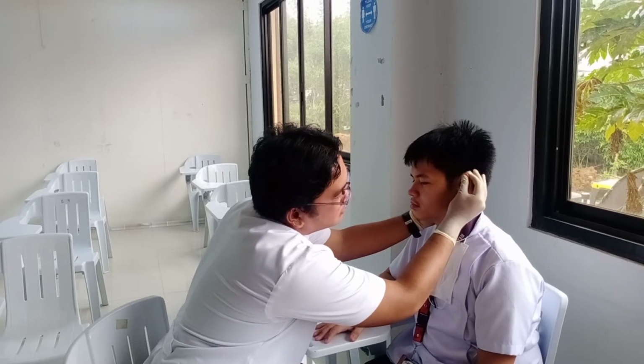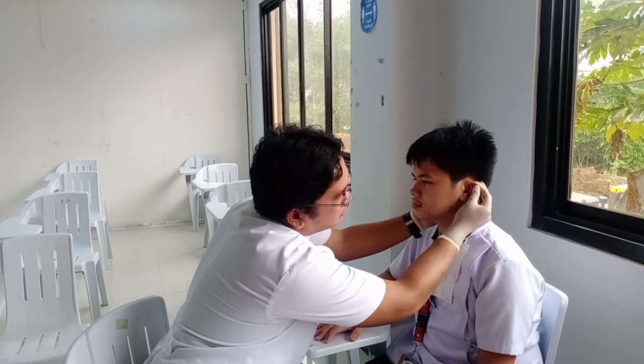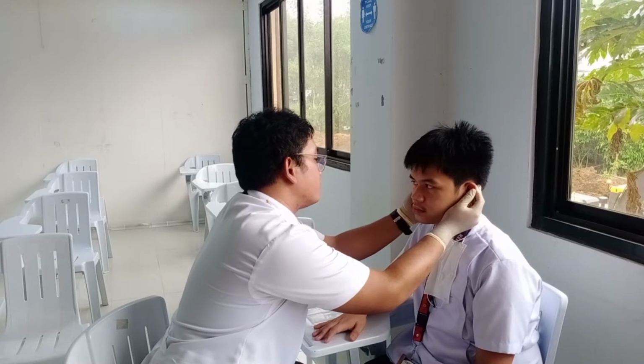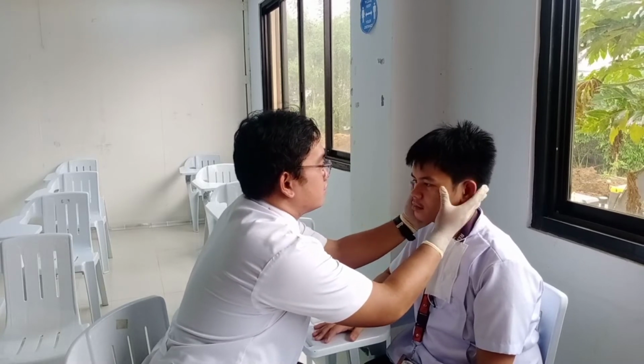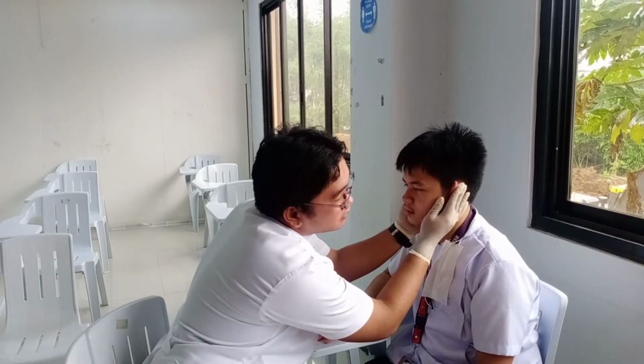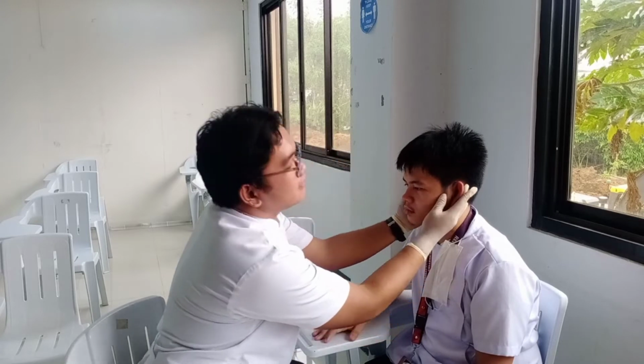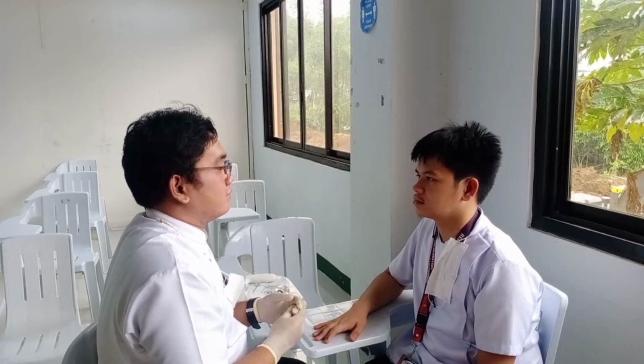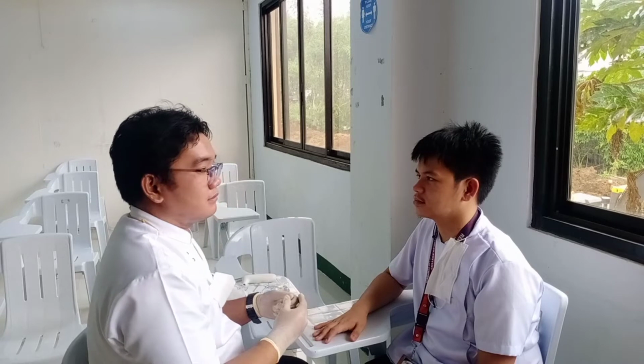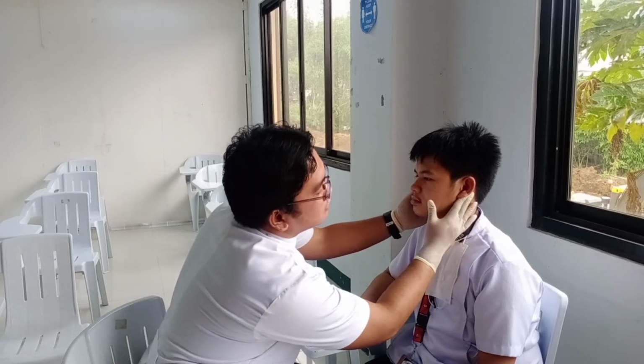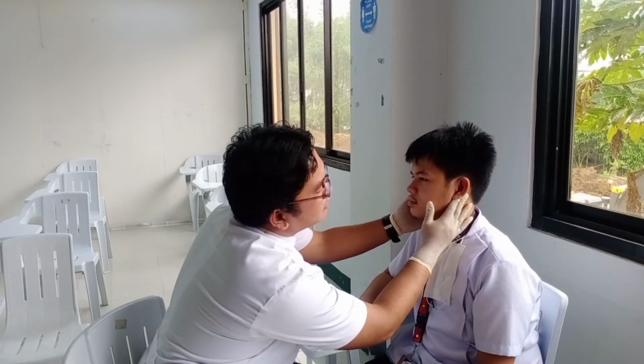Palpate the auricles for condition of skin, and any areas of tenderness. This is to assess for signs of lesions, inflammation, and infection. Pull the auricle upward, downward, and backward to check the elasticity. Fold the pinna forward and push in the tragus. Apply light pressure on the mastoid process. This is to check for any areas of tenderness.